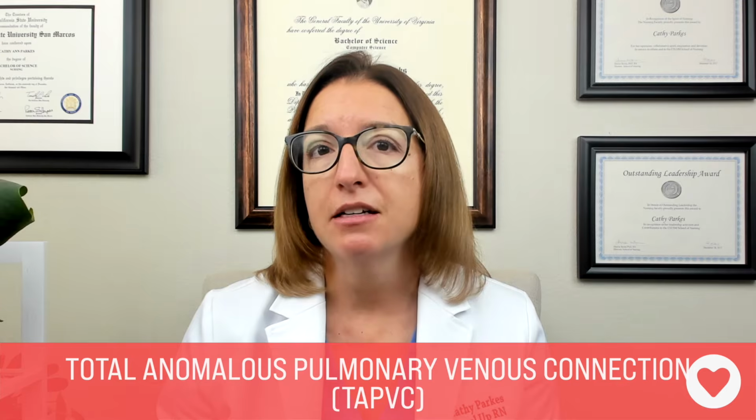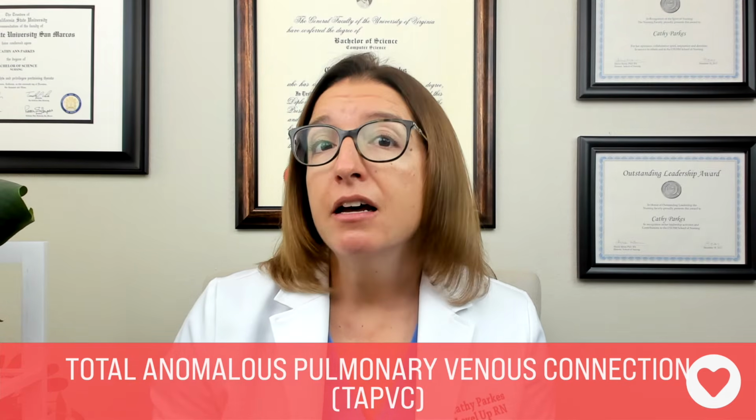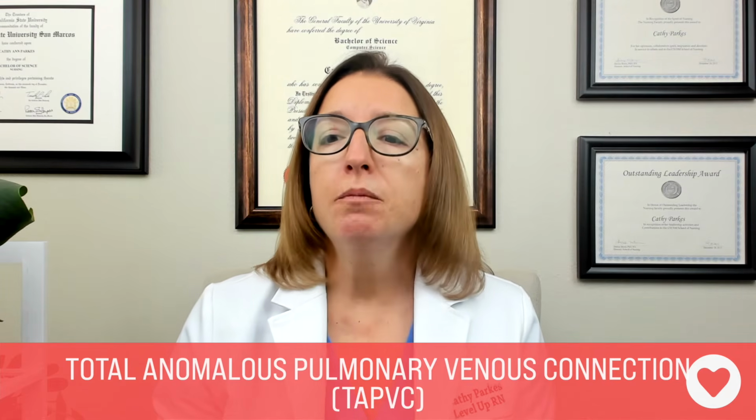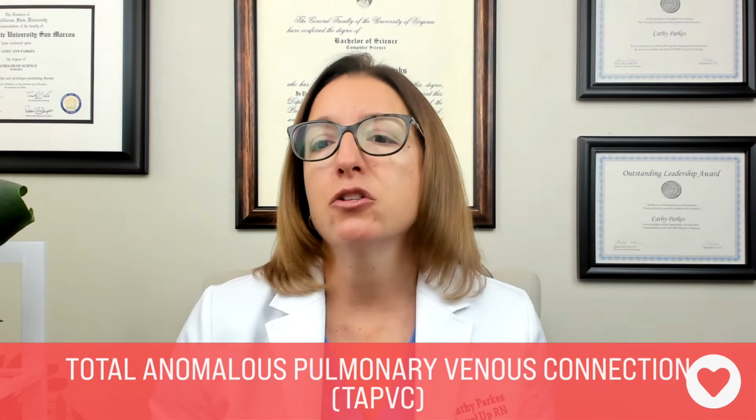congenital heart defect. So signs and symptoms include cyanosis, dyspnea, as well as poor feeding. Treatment includes a surgical repair to connect the pulmonary veins to the left atrium versus to the right side of the heart. Next, we have truncus arteriosus.